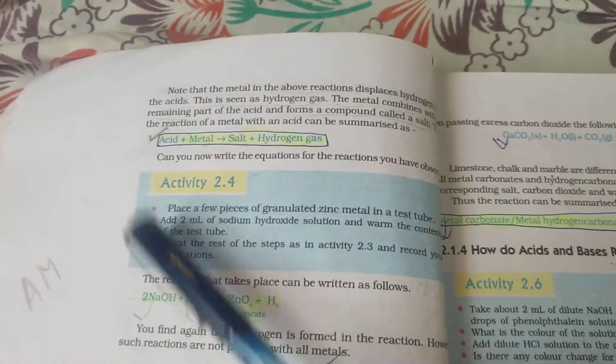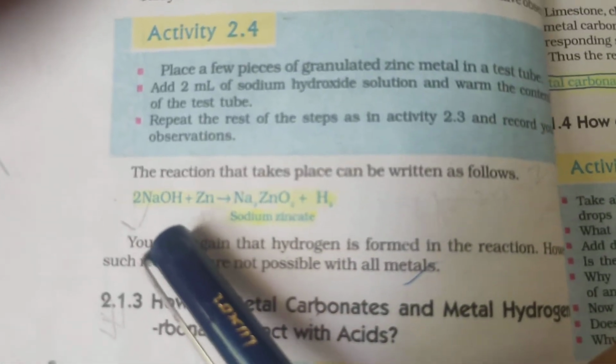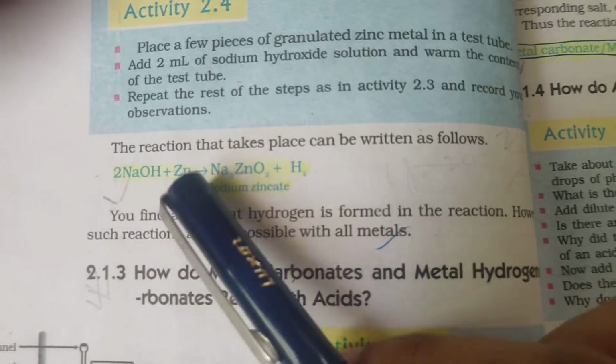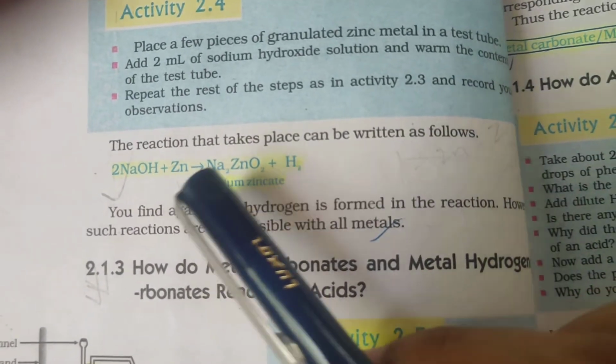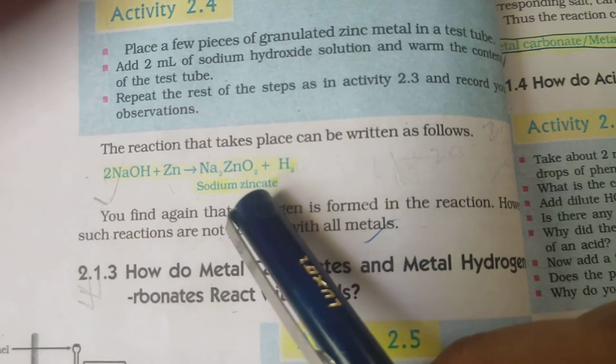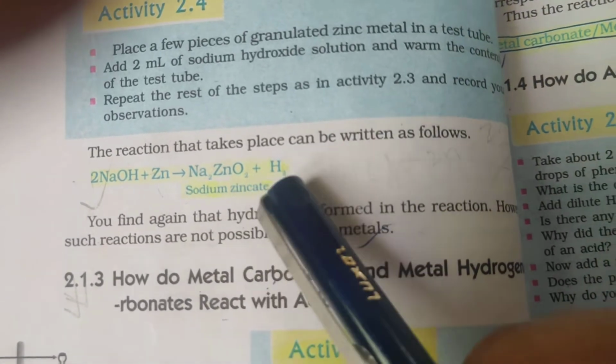So acid plus metal forms salt plus hydrogen gas. Here you can see the equation very easily. This is NaOH, sodium hydroxide, plus zinc. Zinc is a metal, and it forms sodium zincate plus H2.